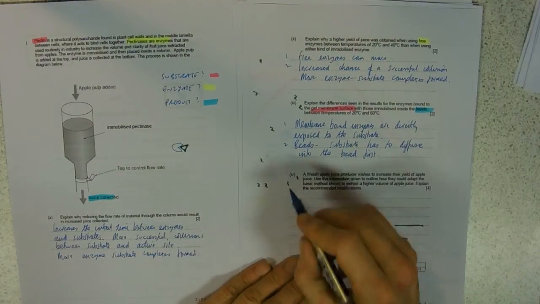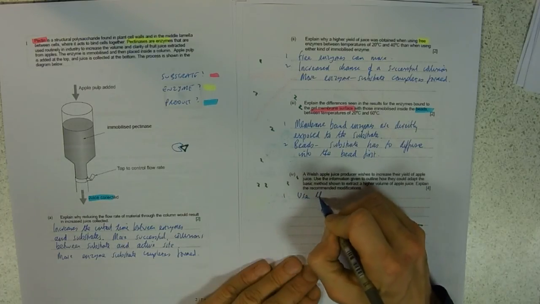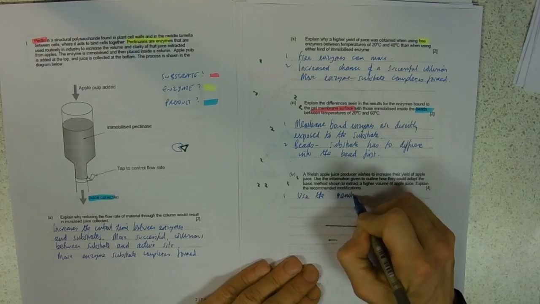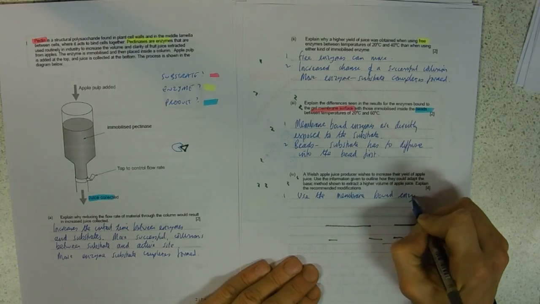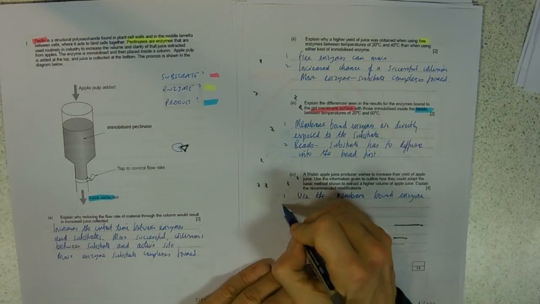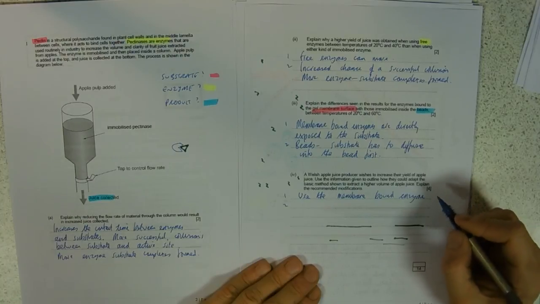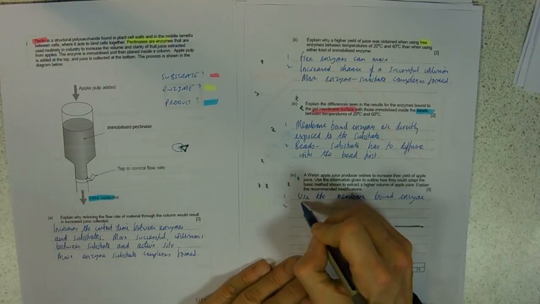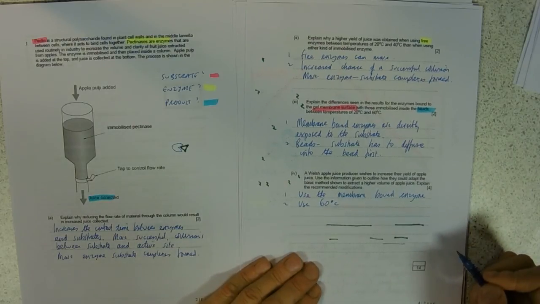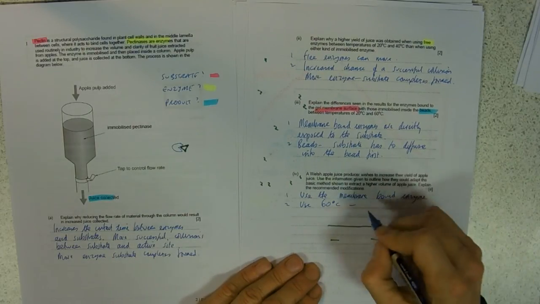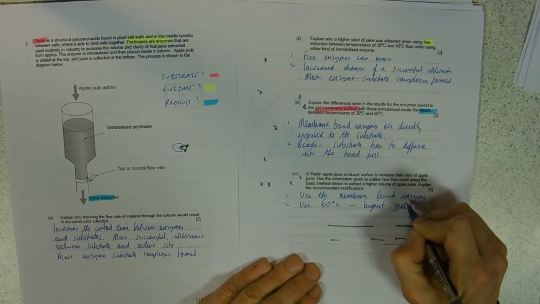So first thing, use the membrane bound enzyme. Second suggestion, use 60 degrees C. These two had the highest yield.